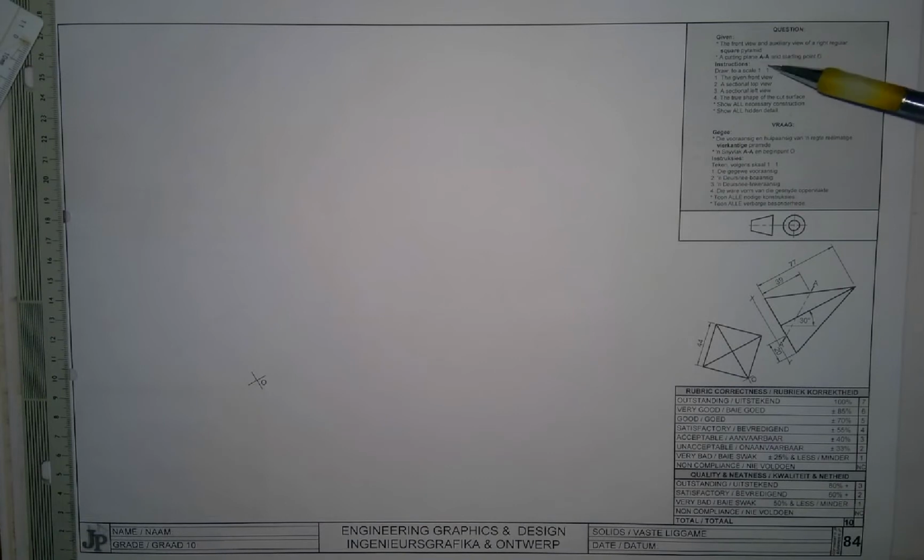Draw to a scale of 1 to 1. What does 1 to 1 mean? The same. All the measurements stay the same. Now, number 1, the given front view. Number 2, a sectional top view. Number 3, a sectional left view. Number 4, the true shape of the cut surface. Show all necessary constructions and show all hidden detail.